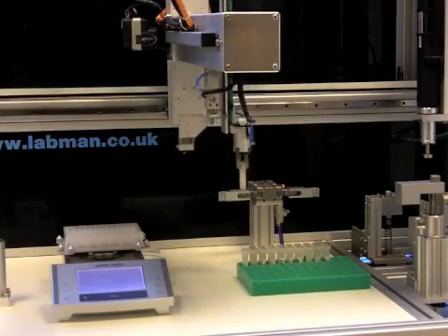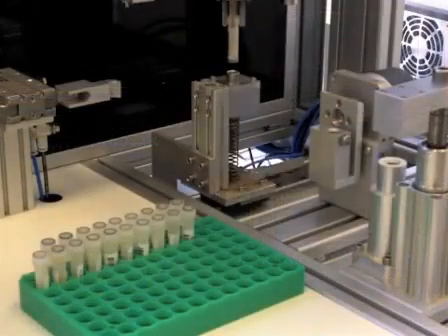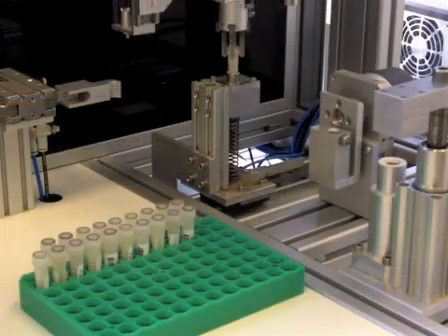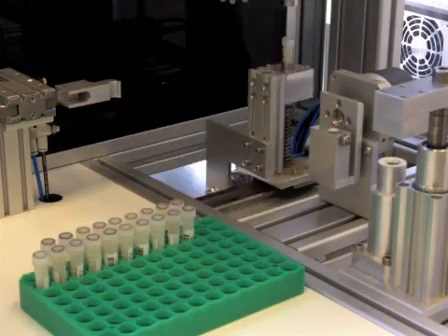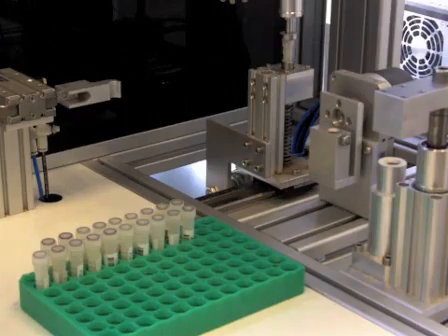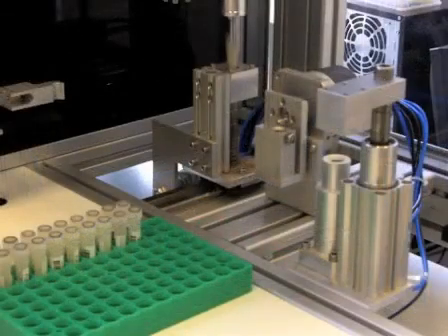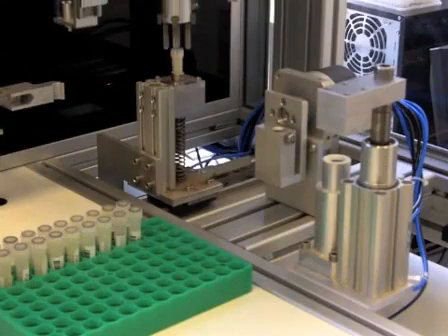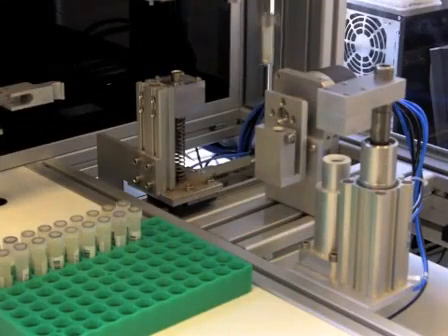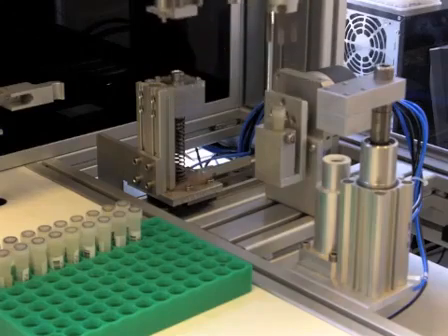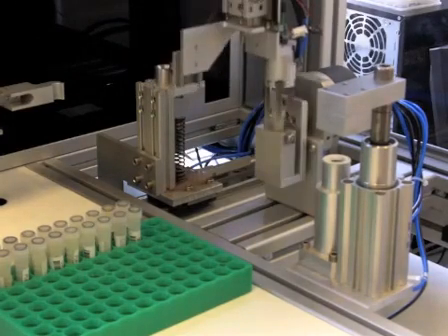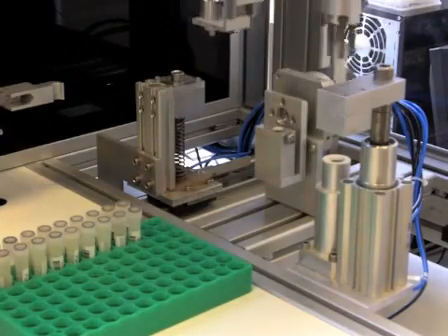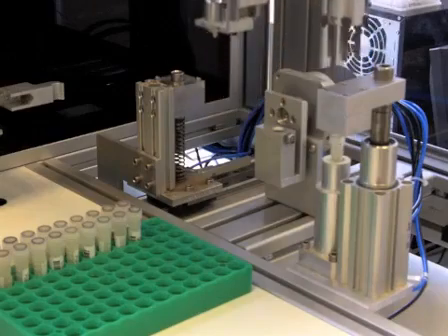In the robot, the samples are automatically ground, and mixed. To allow for the dispensing of the biomass into a 96-well plate, the vials are pierced.